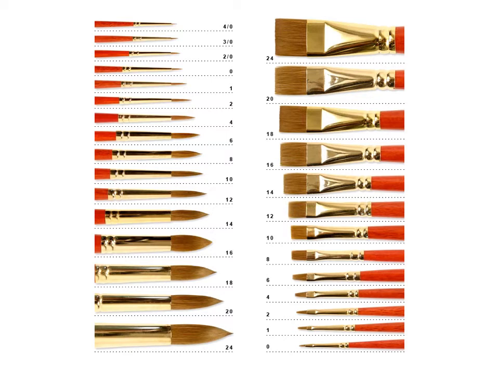As you go down in size, you'll get to 0, and then it's labeled 2/0, 3/0, 4/0. You can think of those as decimal points. Sometimes the brushes are labeled, once you get to 0, as 0, 00, 000, and so on. Sometimes it'll be labeled like that as well.